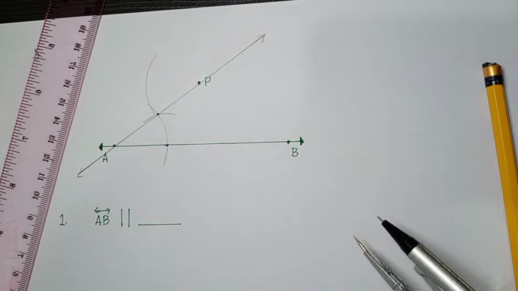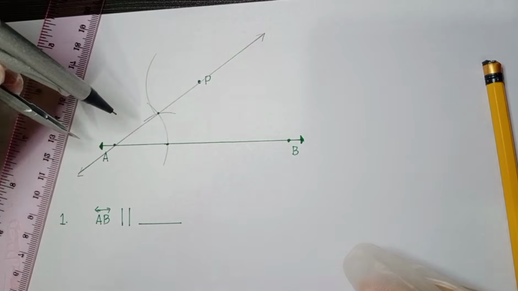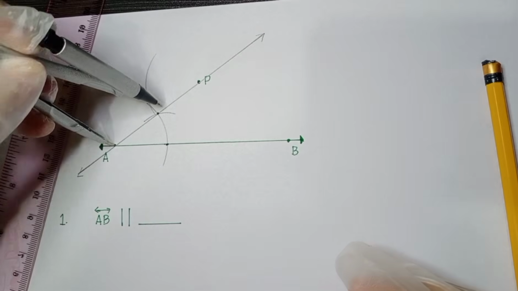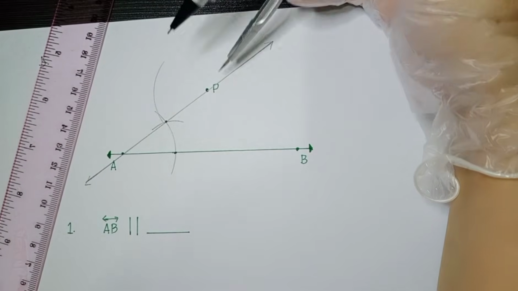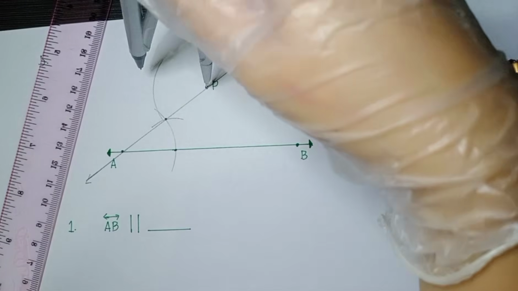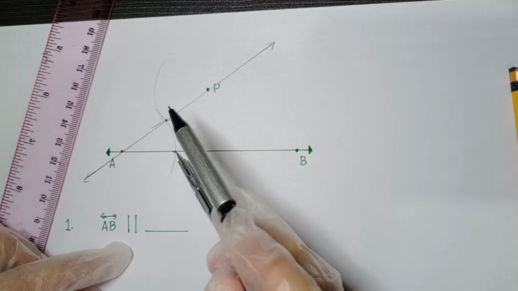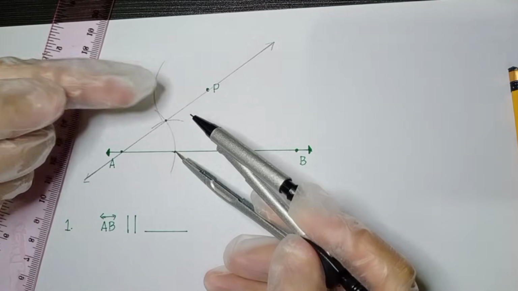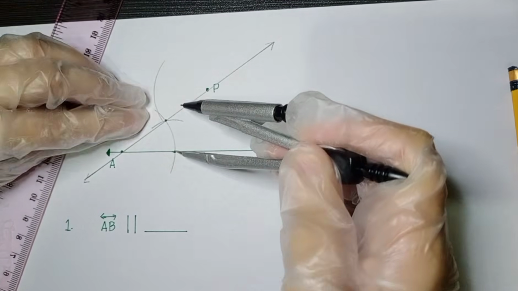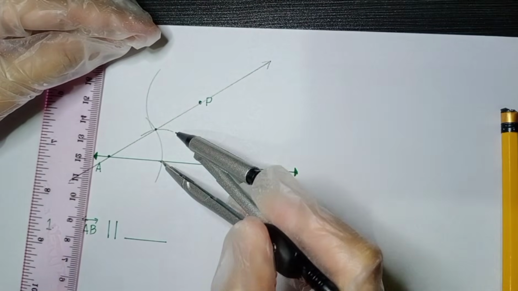Ayan. Okay. So, sana nakikita po. So, eto, ulitin ko ha. Ito ang ginawa po natin dito. And then, after that, dito naman tayo. Dito naman. Ayan. And then, pagkatapos nun, tinapat natin yung ating pencil point doon sa point. Dito po. So, tinapat natin muna siya dyan. And then, tsaka tayo gumawa ng arc.